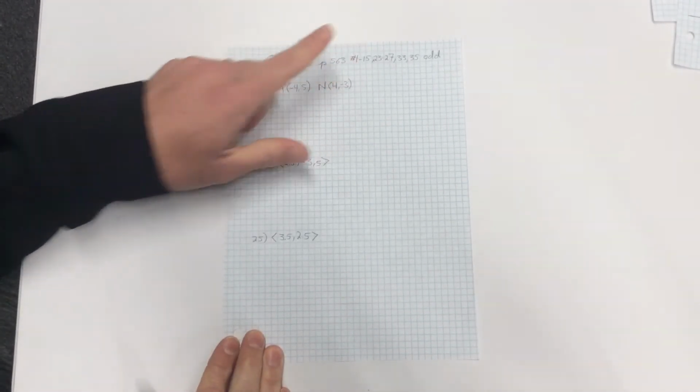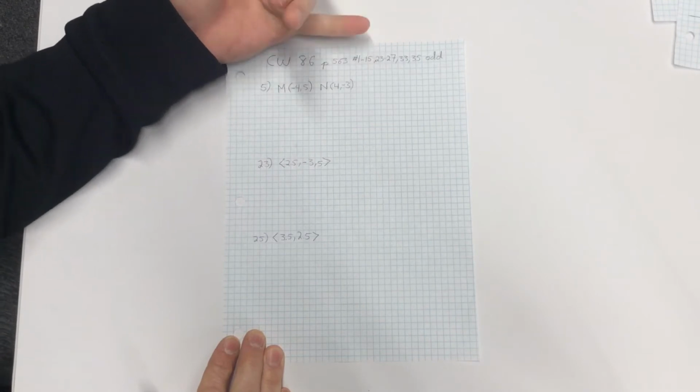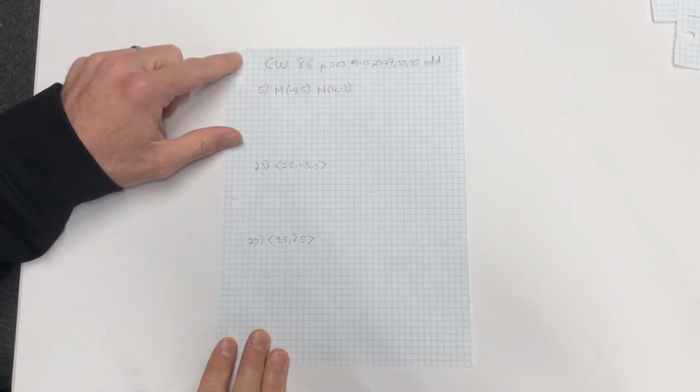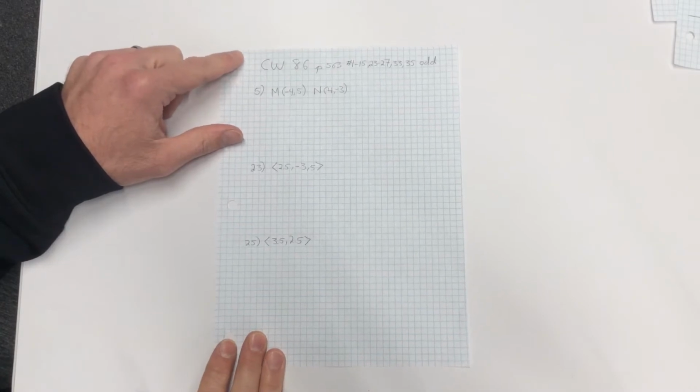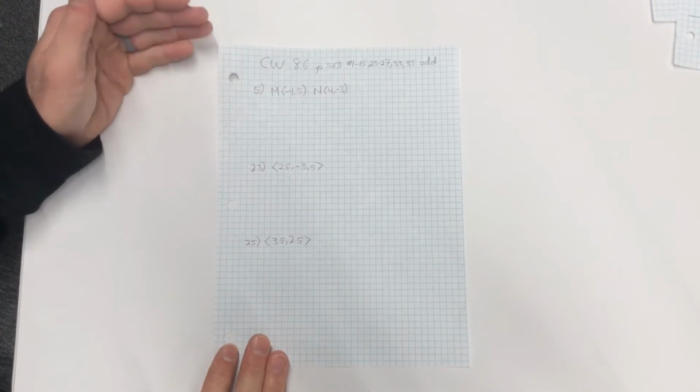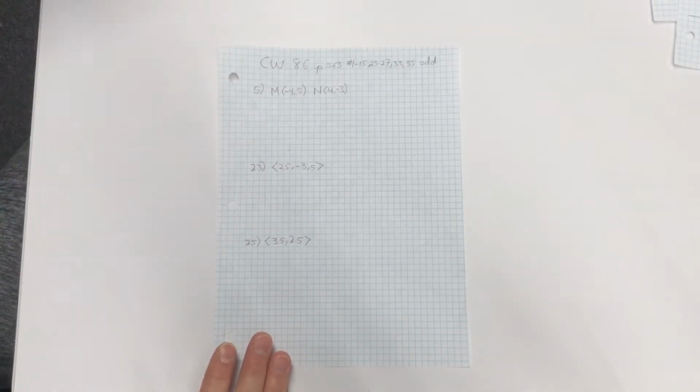This is classwork 8.6 on vectors, page 563, 1 through 15, 23 through 27, 33, and 35 odd. So be checking your answers in the back of the book. And again, hopefully if you take your time on the homework, understanding all the new vocabulary and concepts, the classwork itself shouldn't take you very long because the calculations, as you'll see, are fairly simple.